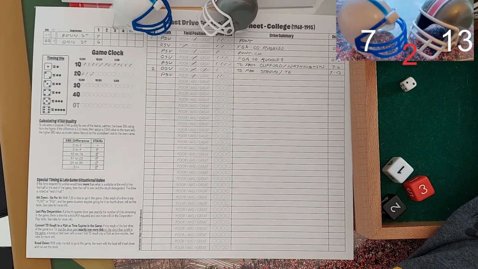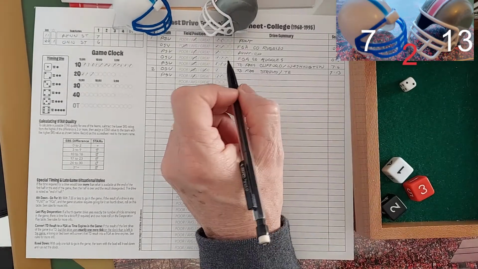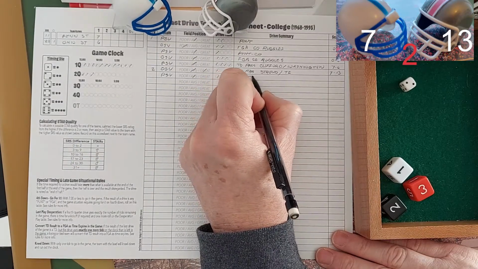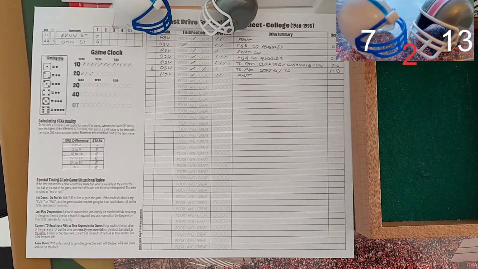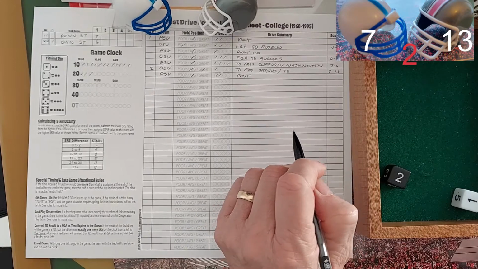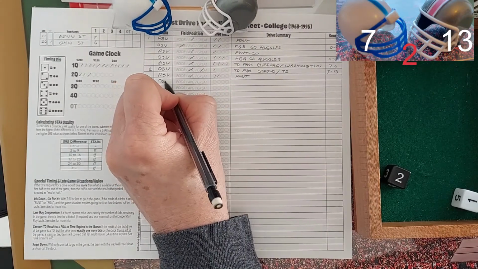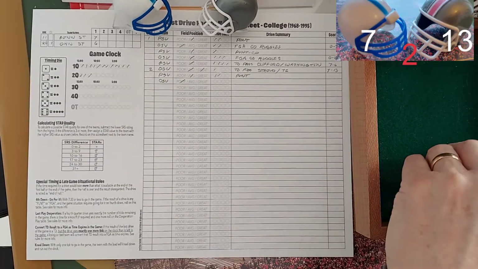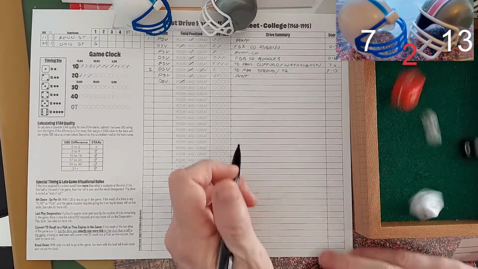Great field position or 2-star offense, no. Soft defense, no. Punt. 21 on the punt is poor field position for the Buckeyes. So a good punt for Penn State. Penn State's back to Ohio State and showing their goalpost.